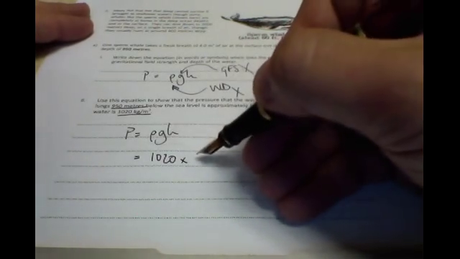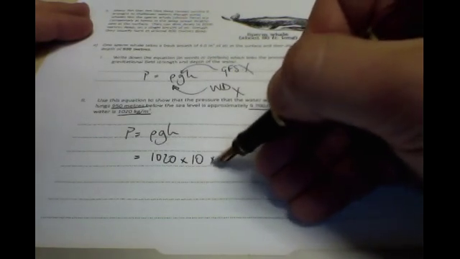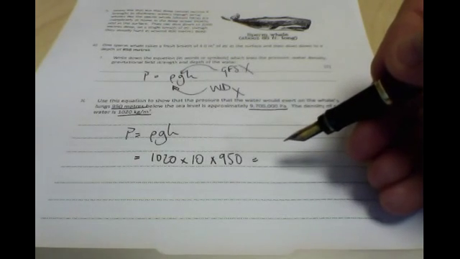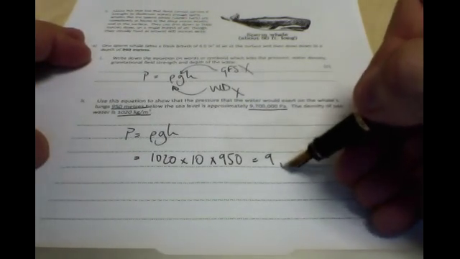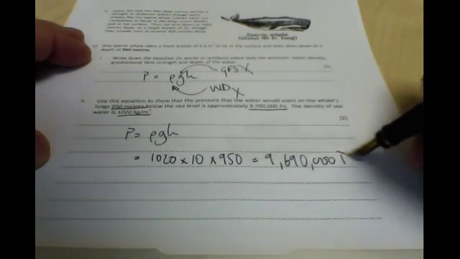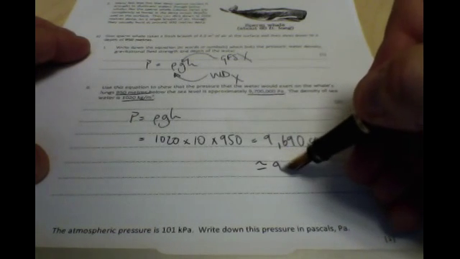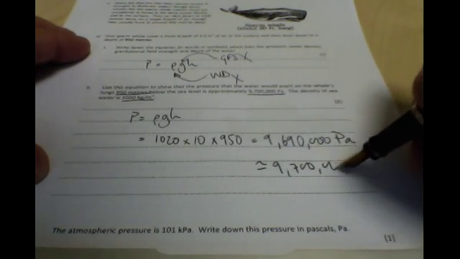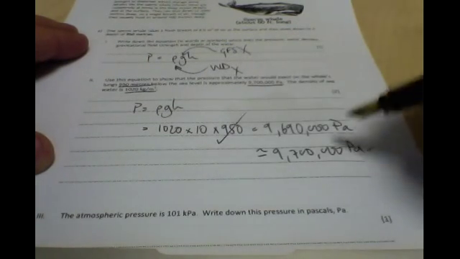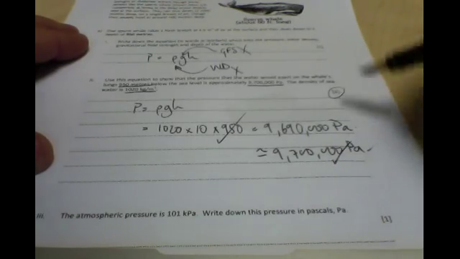We have g, which is 10, which I hope we all remember, times the 950, and that gives us something which is very close to 9690 pascals, which is approximately 9700 pascals. So what we're looking for is effective substitution and the correct answer, demonstrating getting the correct answer for the 2 marks.